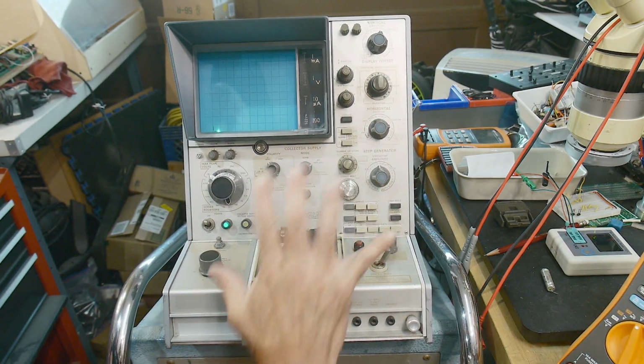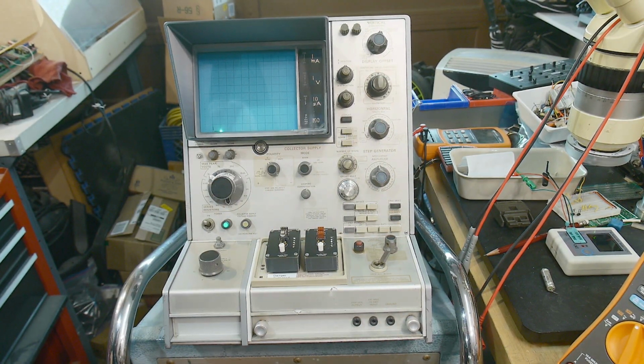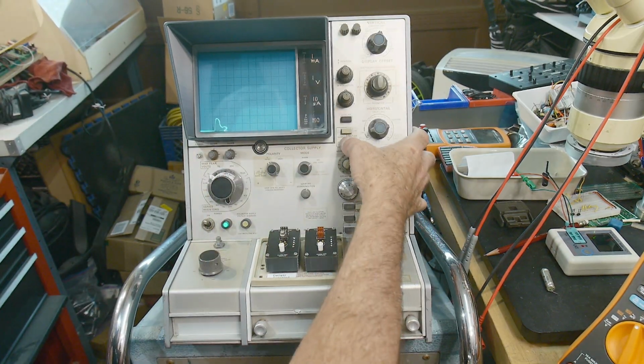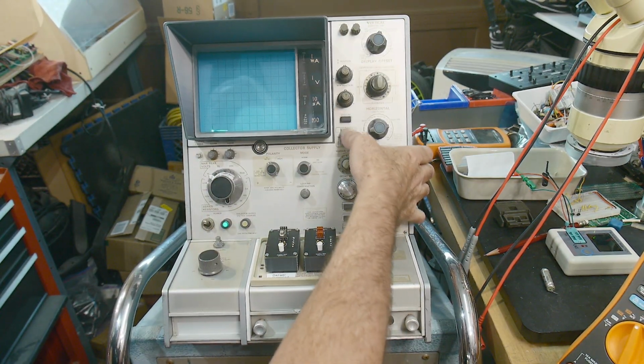All right, I'm going to try to demystify the curve tracer. It's a fancy machine, and not many people will ever see one. And this one's acting up.